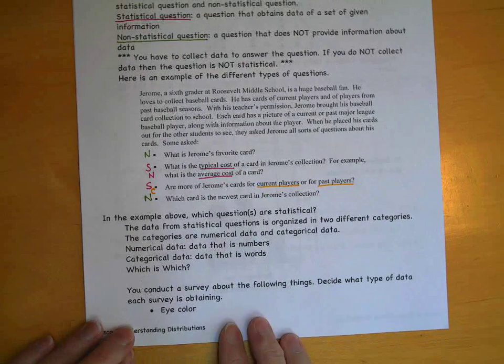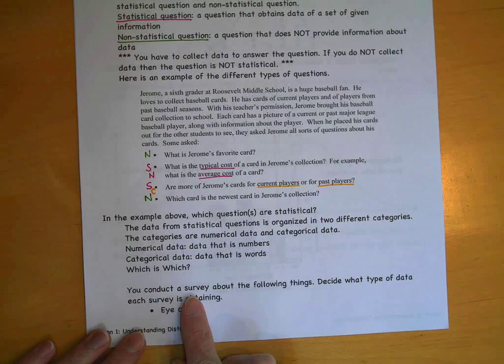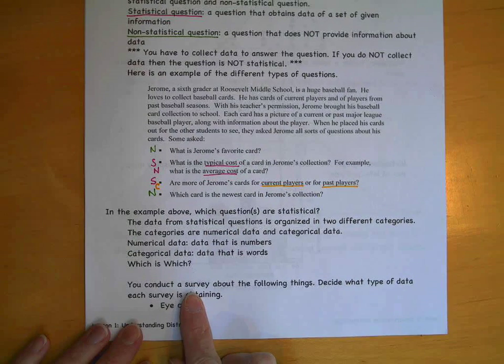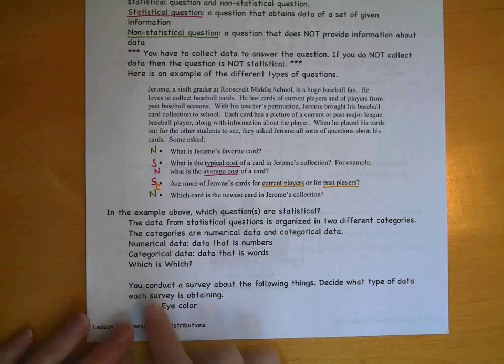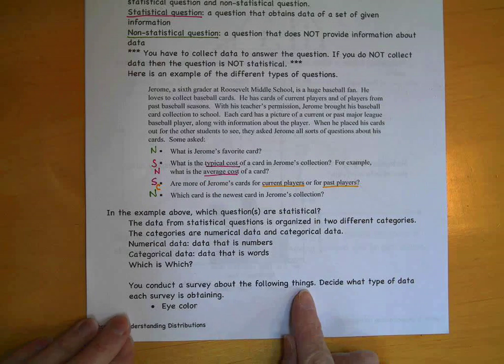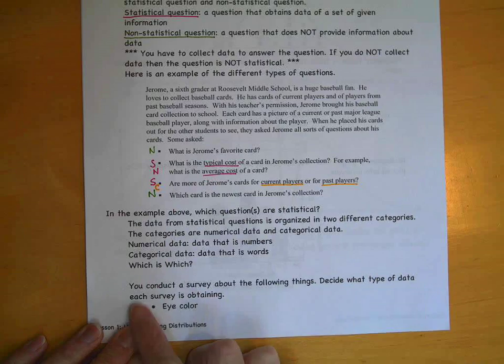All right, so now to help us along with this, the next part is you conduct a survey. And surveys happen all the time, kiddos. Surveys are where you ask a population a question and you're asking them to answer the question, and then what they do with that information from your answer is they put it into piles of data. So you conduct a survey about the following things.